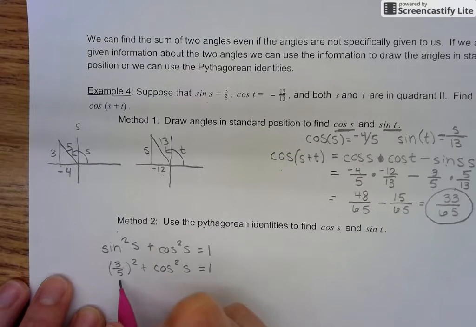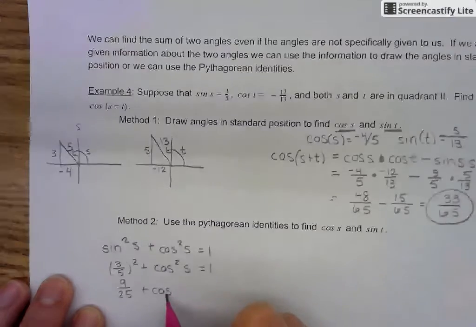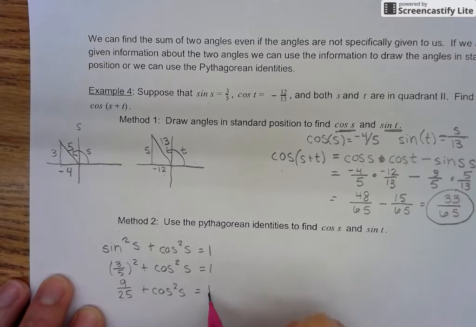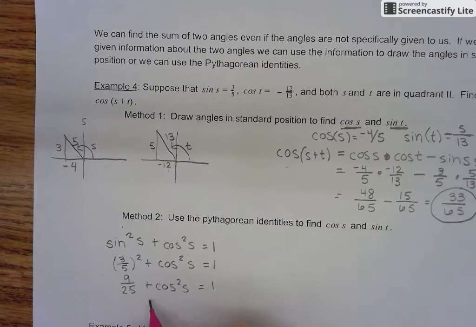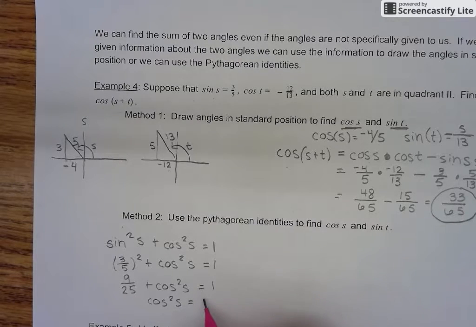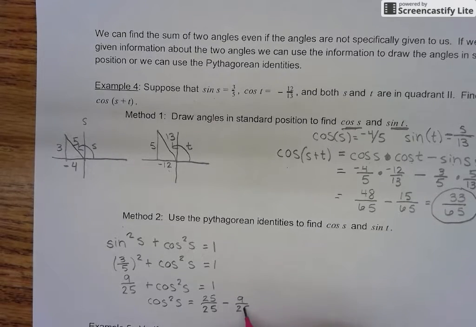Just like we've done before, 3 squared is 9, 5 squared is 25, plus cosine squared s equals 1. Now I'm going to subtract that 9/25 off both sides. So cosine squared s equals, I'm anticipating subtracting a fraction, so I'm going to write 1 as 25/25 minus 9/25.